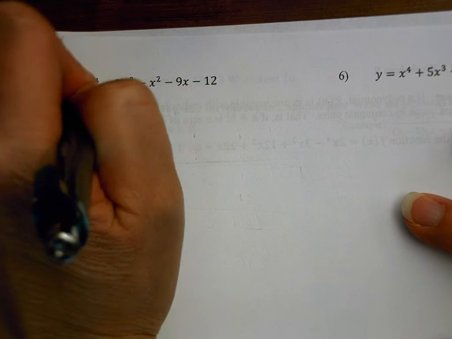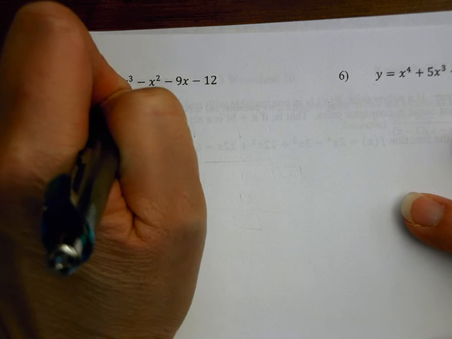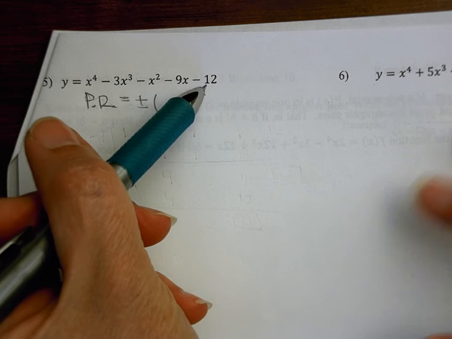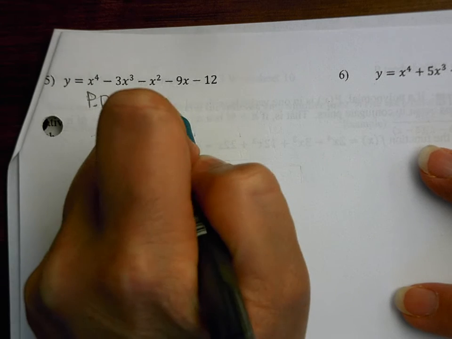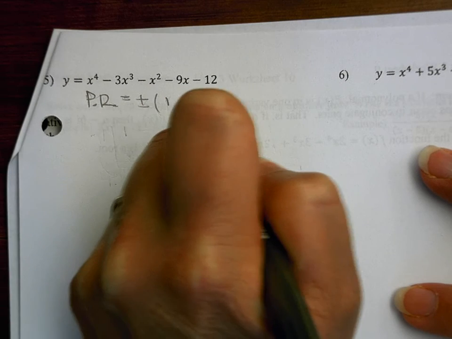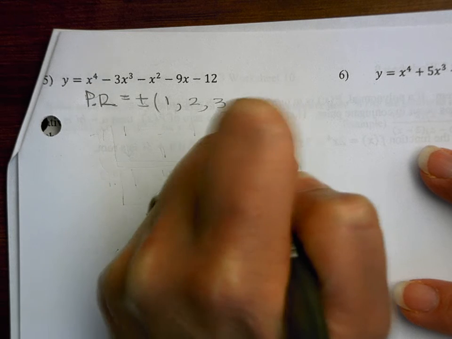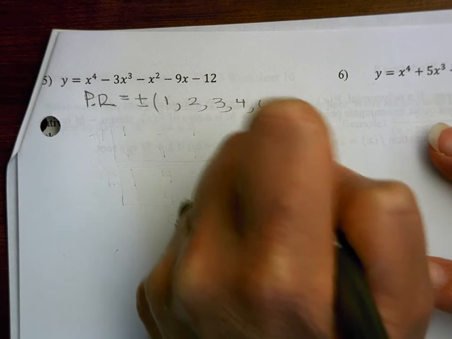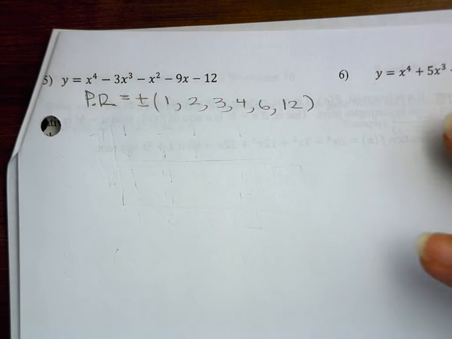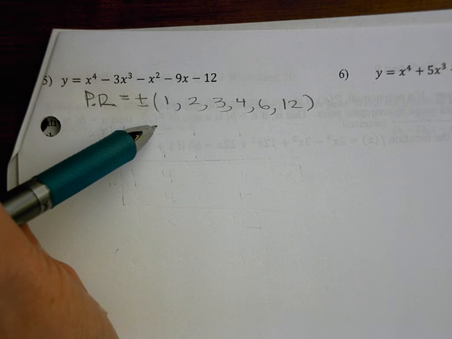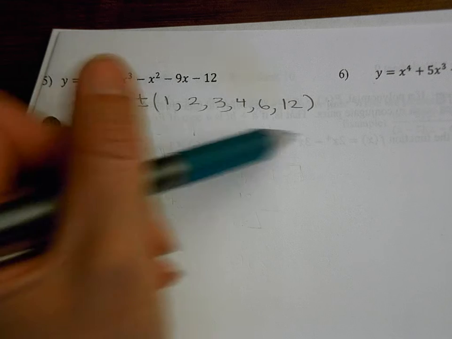So I'm going to list my possible roots. So numbers that divide into -12 or 12, so that would be 1, 2, 3, 4, 5 does not, 6, 7, 8, so on and so forth, and then 12. Okay? So then again, my leading coefficient is 1, so if I divide all of those by 1, I'll get the same thing, so then these are my possible roots.